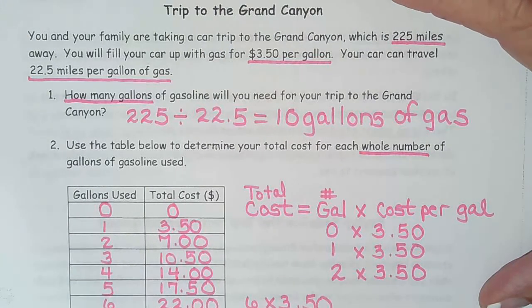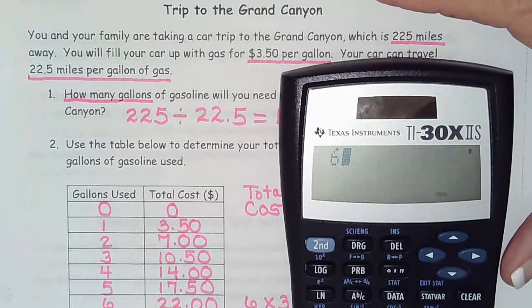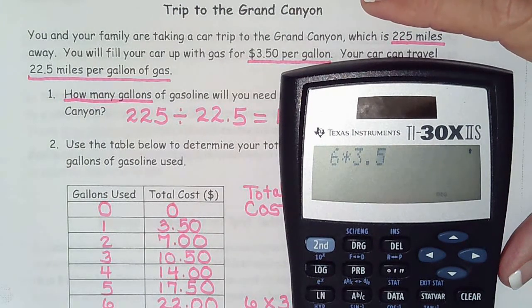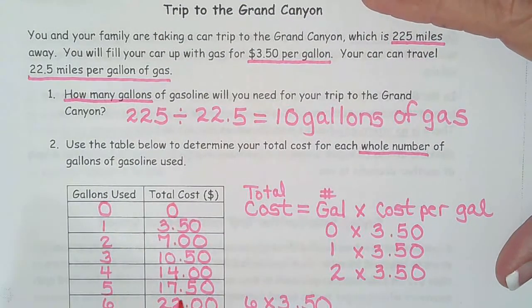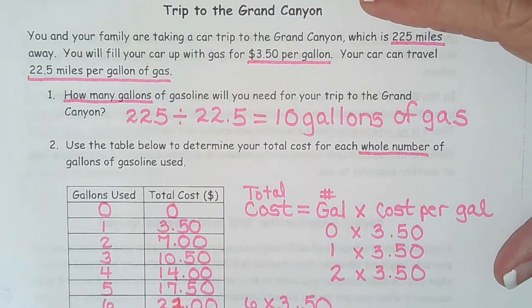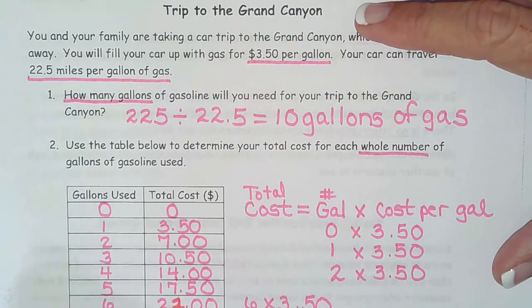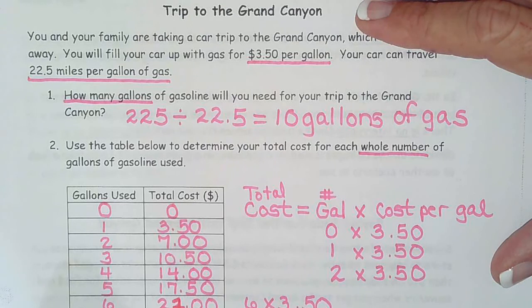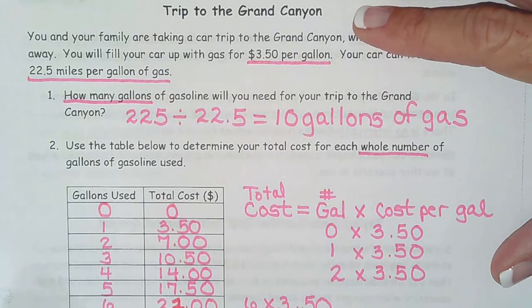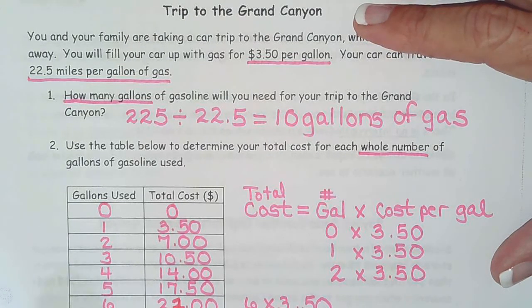Let's do that on the calculator and see. 6 times 3.50, boom, 21. Whoop, see? 21, not 22. No booming here, right? And then we have 24.50, and 28, and $31.50. And I think this would be $35.